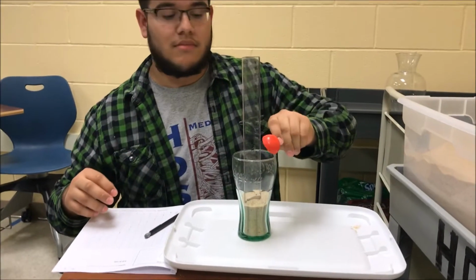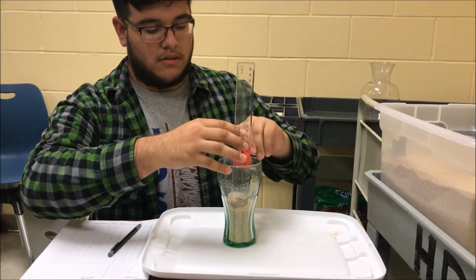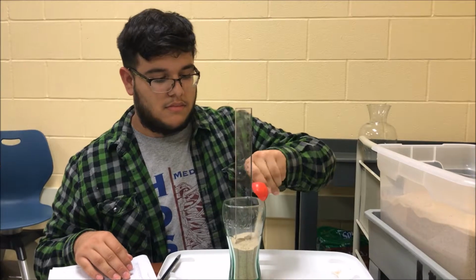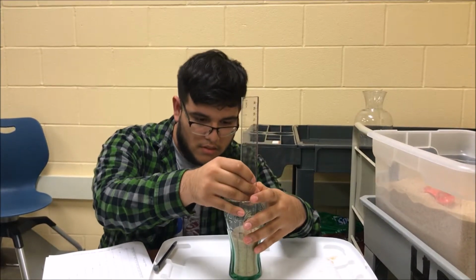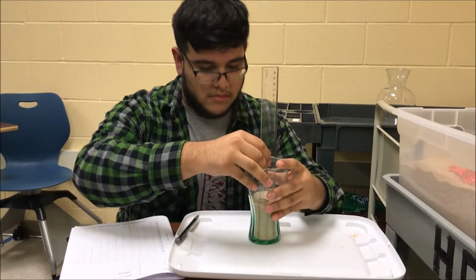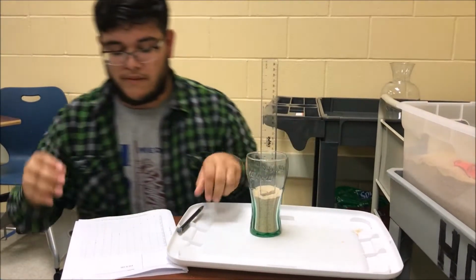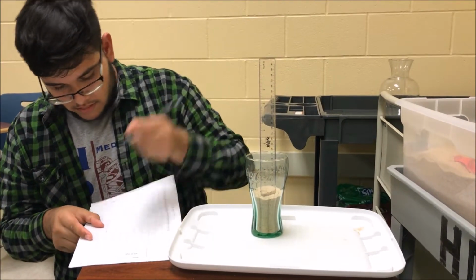Scoop 8 measured to be at 5.25. Scoop 9 measured to be at 6, and scoop 10 measured to be at 6.25. In our observation at the beginning, it was going up 0.5, and then it later went up to 0.75 until the very end. From scoop 9 to 10, it went up 0.25.